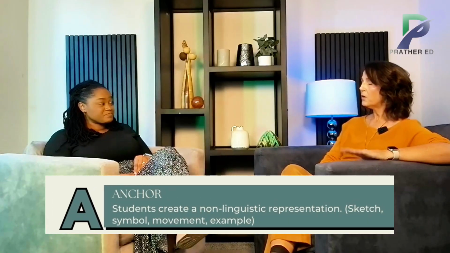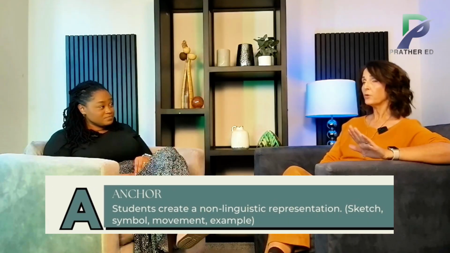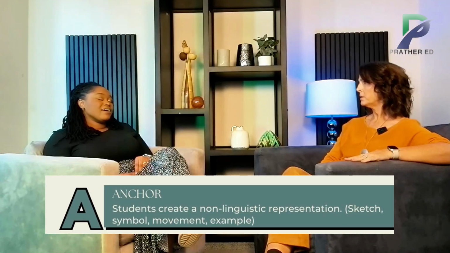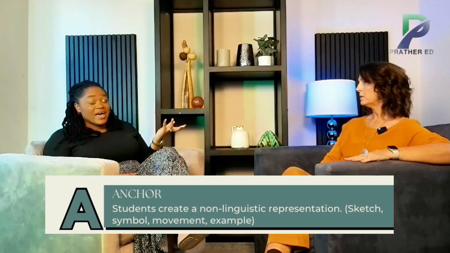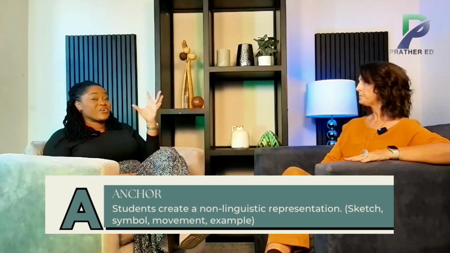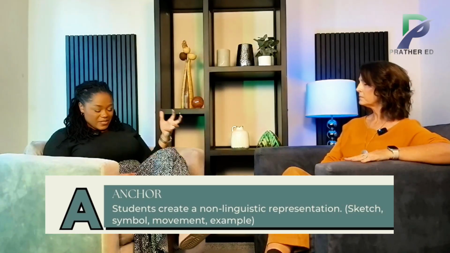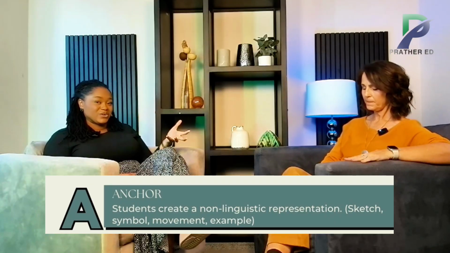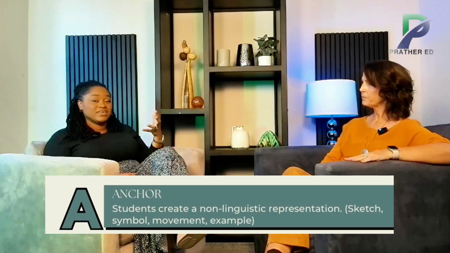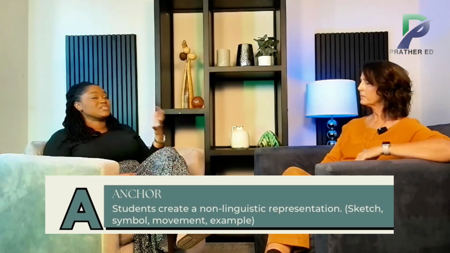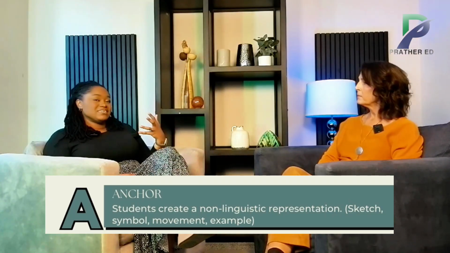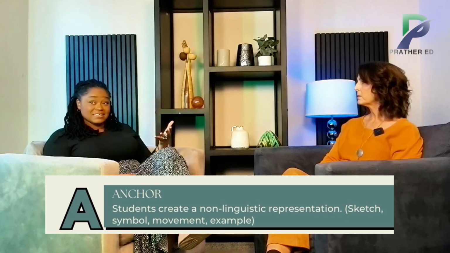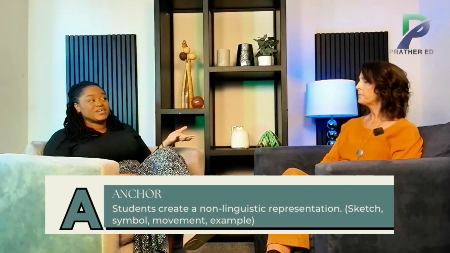I see. All right, so the following step is the A for anchor. What does it mean to anchor that vocabulary? In real life, we know an anchor is what grounds a ship. In this stage of the process, we want to see where the students are grounded with the word. We will do this by having them represent the word non-linguistically, because it's easy for us as humans to talk about things, but when we can express things, that shows a deeper understanding.